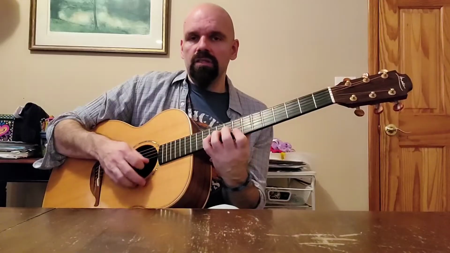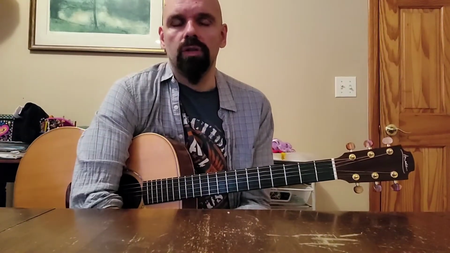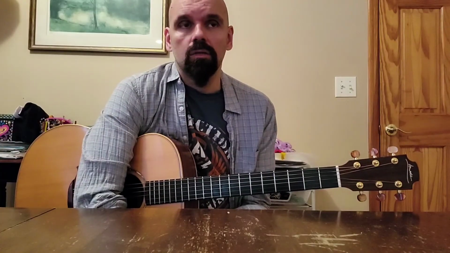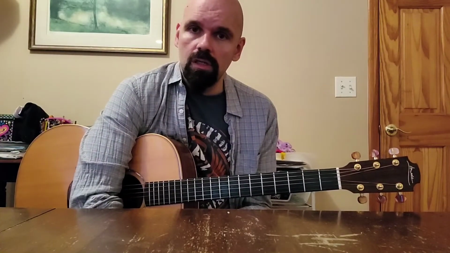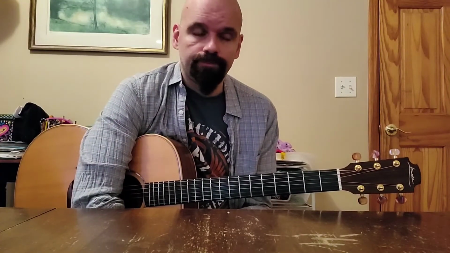But you see all the little different things that you can do using contrary motion with B flat 6 and F7 diminished. It just makes the chord melodies much more interesting.